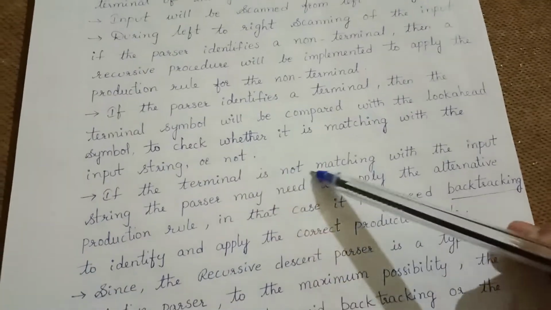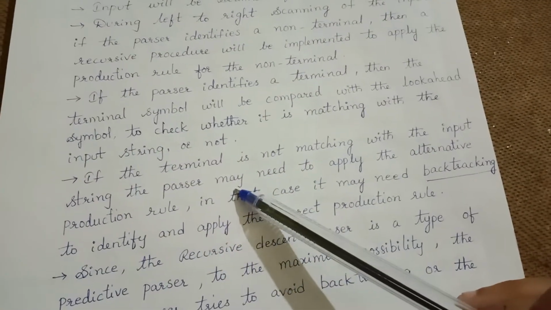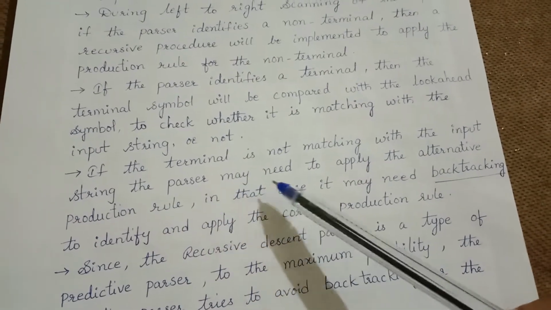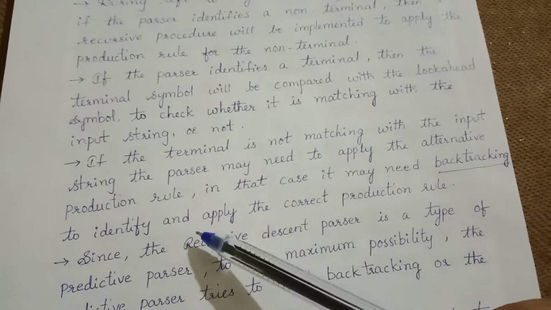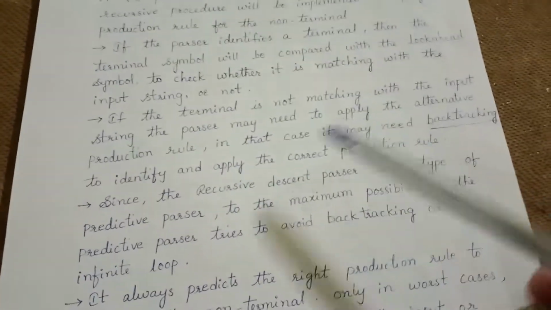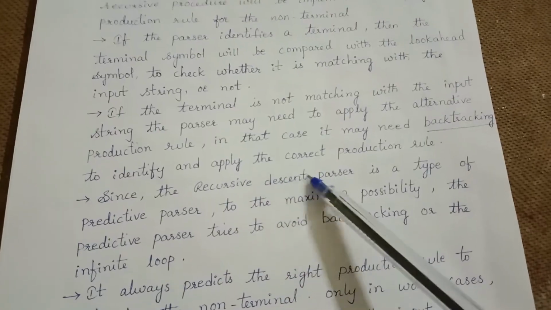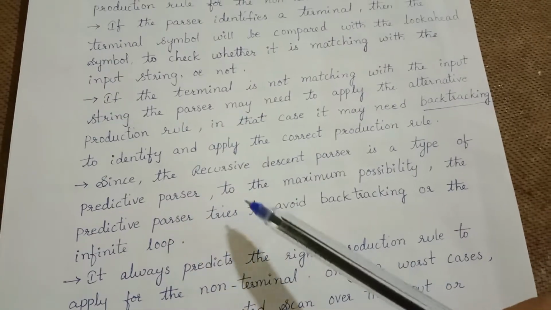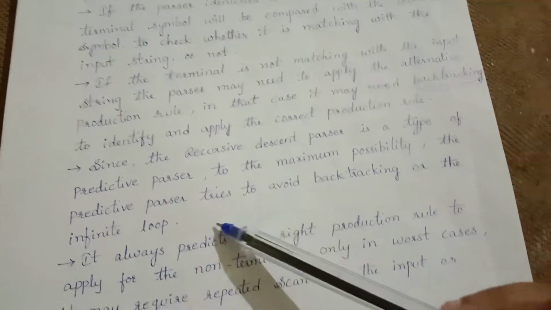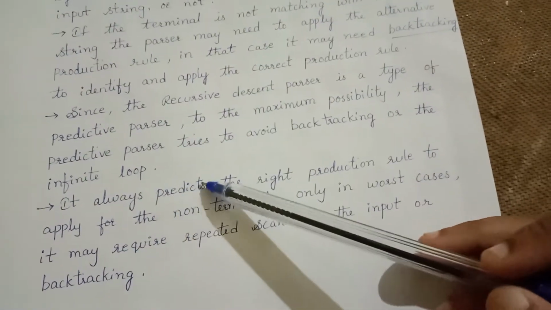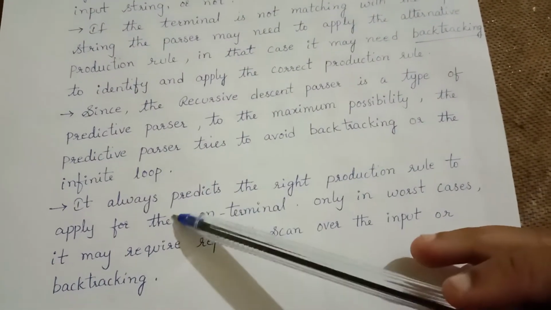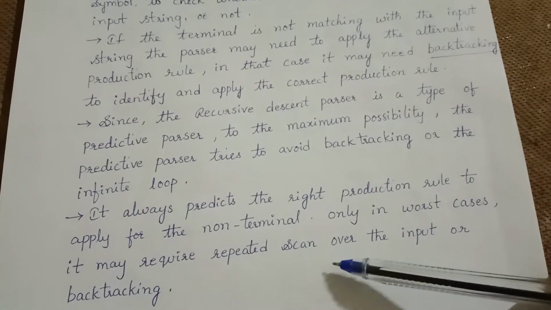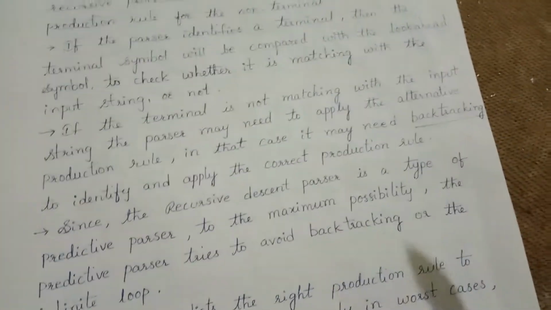If the terminal is not matching with the input string, the parser may need to apply the alternative production rule. In that case, it may need backtracking to identify and apply the correct production rule. Since the recursive descent parser is a type of predictive parser, to the maximum possibility, the predictive parser tries to avoid backtracking or infinite loop. It always predicts the right production rule to apply for the non-terminal. Only in worst cases, it may require repeated scan over the input or backtracking.